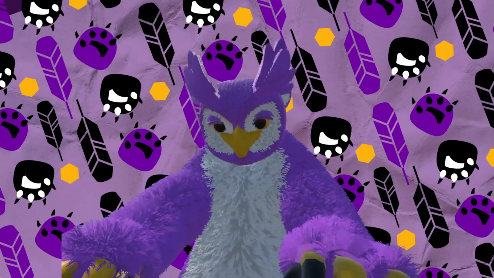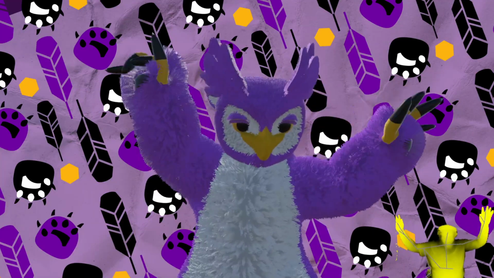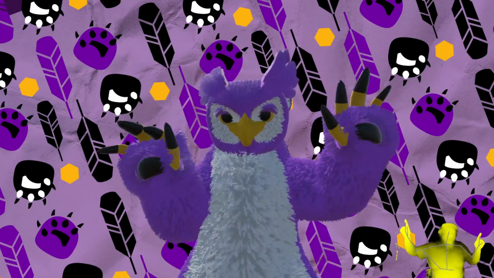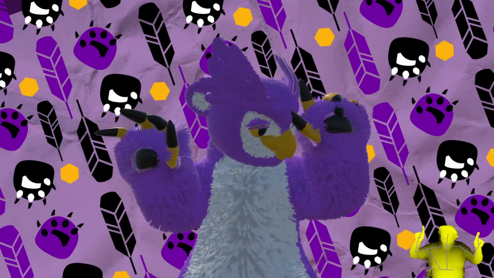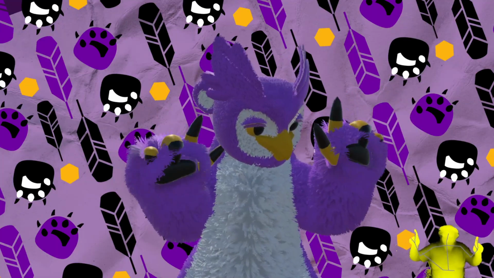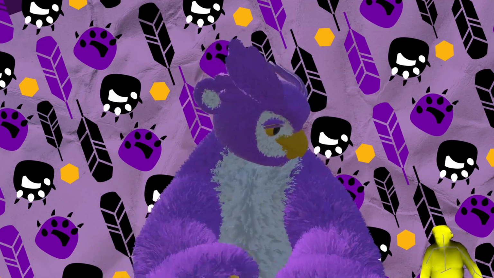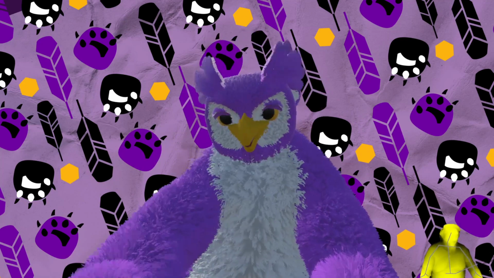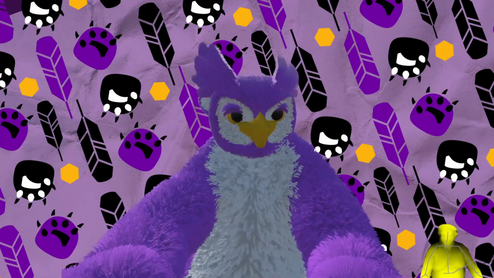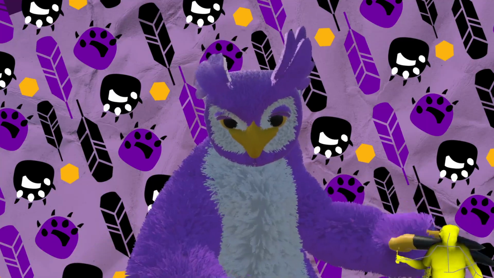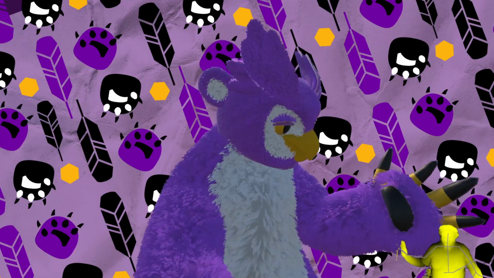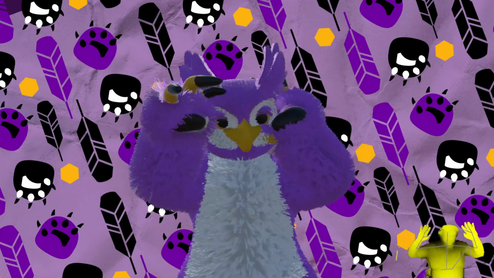But I'm actually using the Xbox One Kinect to do my tracking. The Kinect can do both face and body tracking together. Yeah. So you can kind of see down in the corner, that's the human that's puppeting the owl bear.